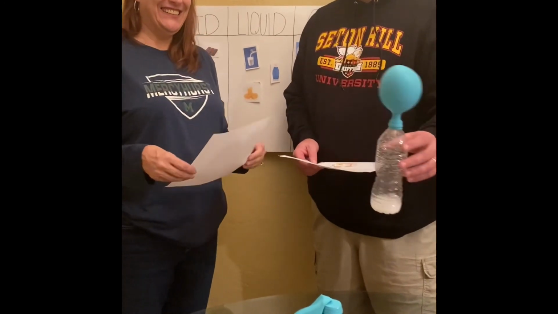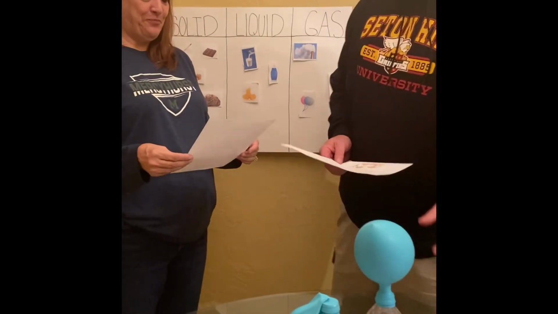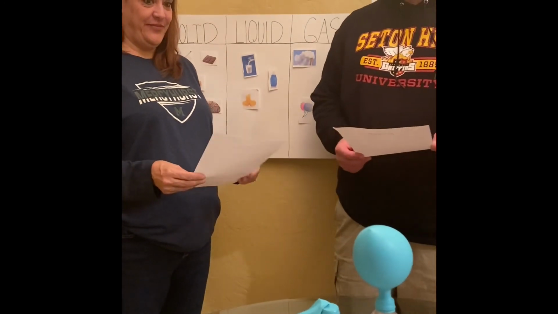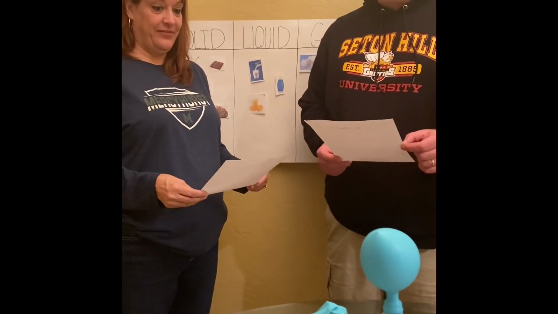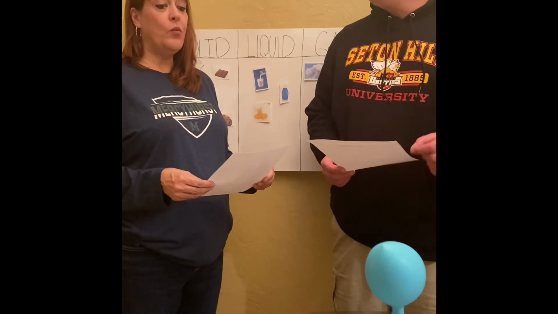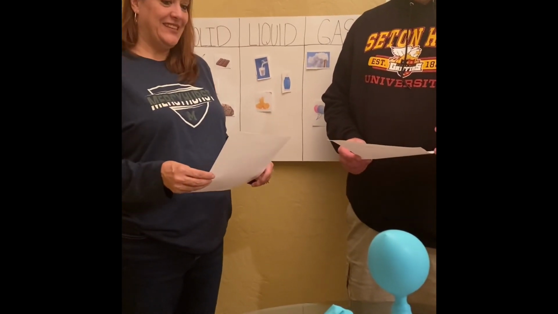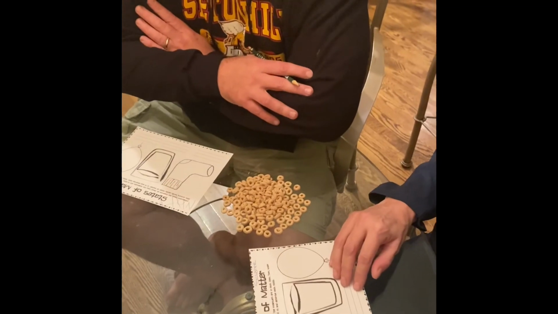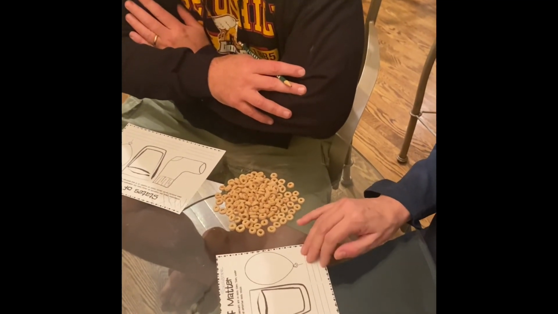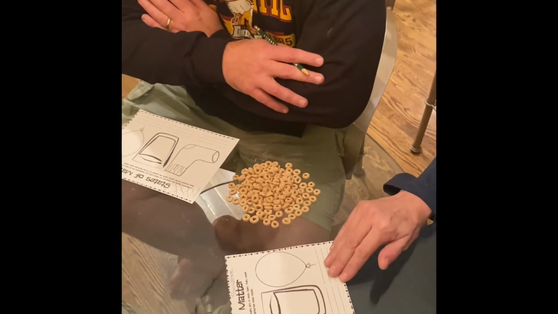So, boys and girls, besides the balloon, how else do you think you can tell you created a gas? What else happened? I made a noise. It fizzled. It fizzled, and what happened when it fizzled? It made bubbles. And what are bubbles filled with? Air. Great.